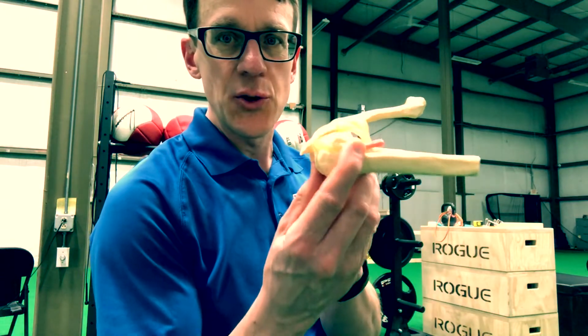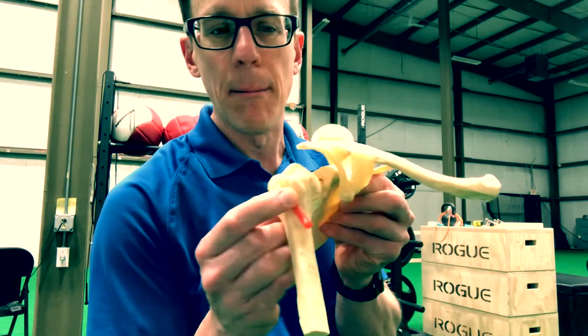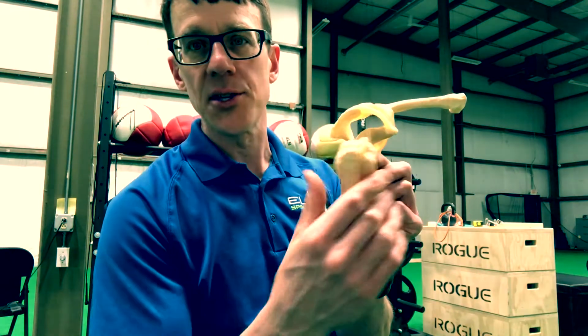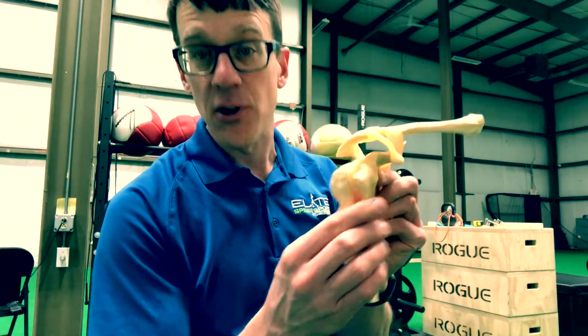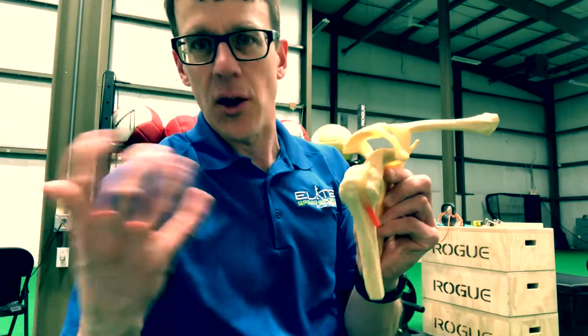You're going to see tissue get pinched in there. You're going to get that bone banging into that bony shelf, banging into that ligament in the front here that kind of completes that arch. And you're going to get aggravation. You're going to get pain. You're going to compress structures inside there, and you're going to stir up problems.